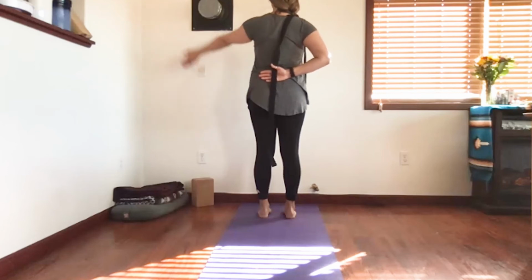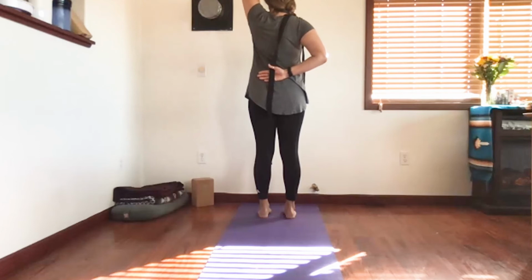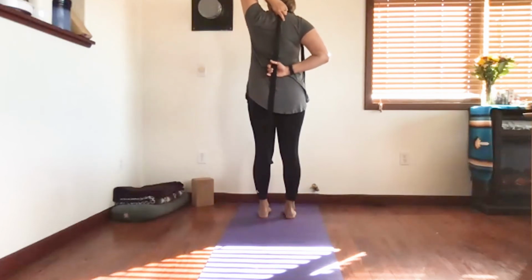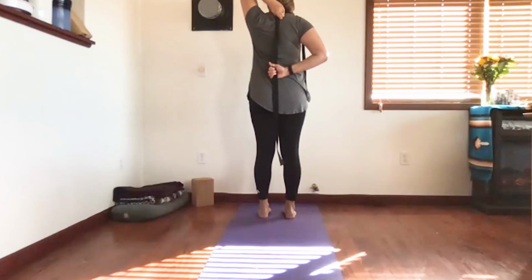Then you'll reach your left arm up and overhead, bend the elbow, and you'll feel your hand come towards the base of the neck, and you can hold on to that strap. So you take a few breaths here. Notice what's happening in the shoulders.